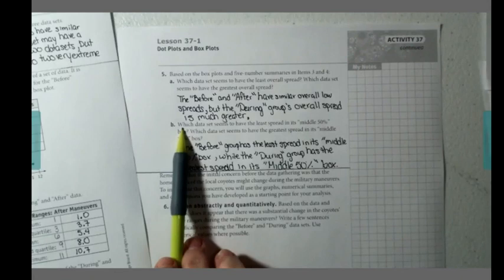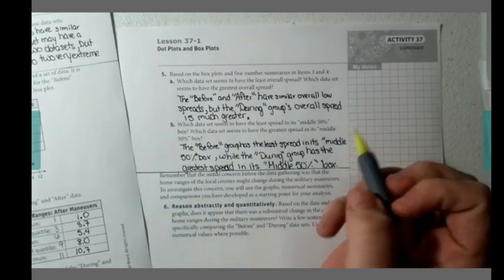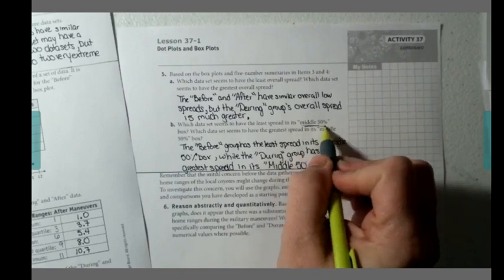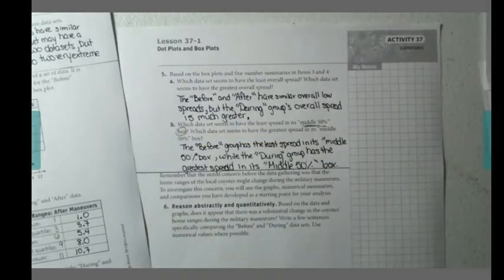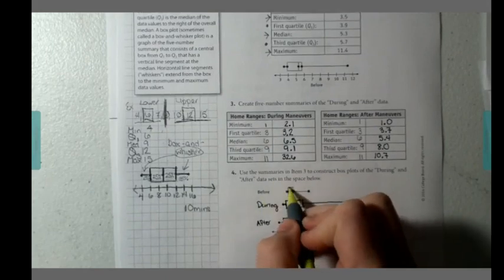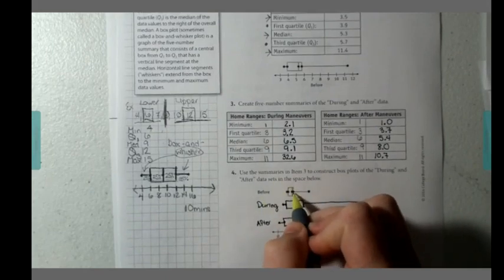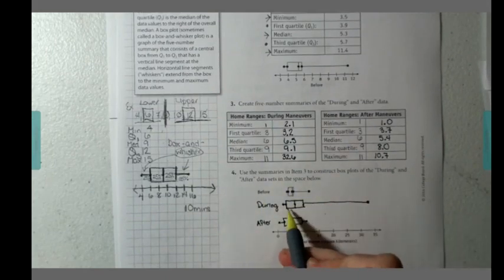Then here in question B, it says, which data set seems to have the least spread in the middle 50%? So they're talking about the box from the Q1 to the Q3. So which one had the smallest box? Which one had the largest box? Well, as you can see, the smallest box is this box right here, okay? The largest box is the "during" category.